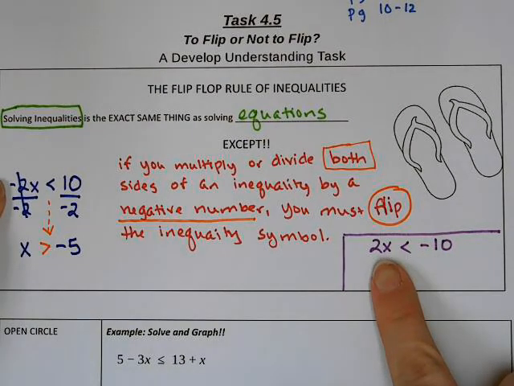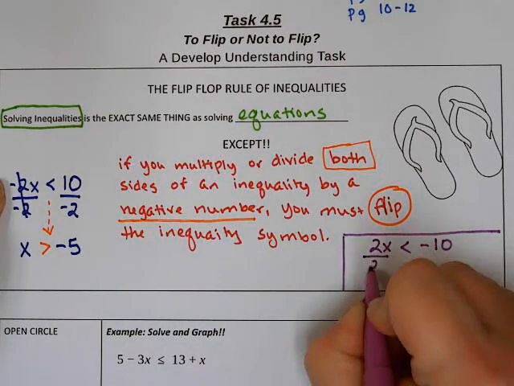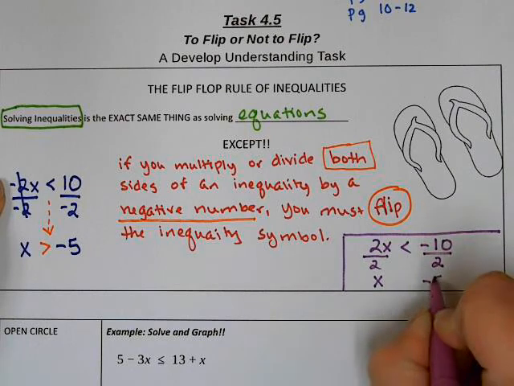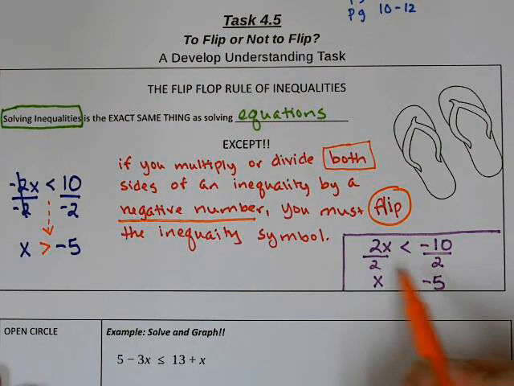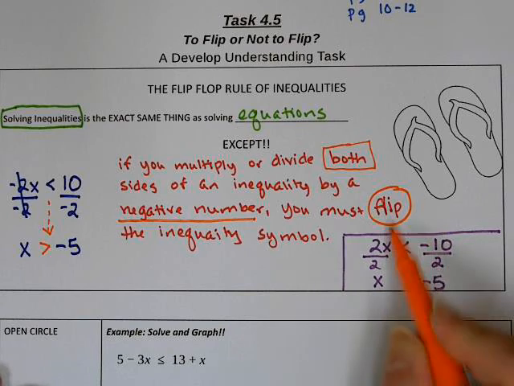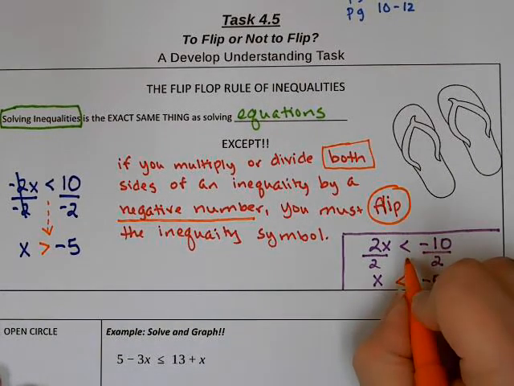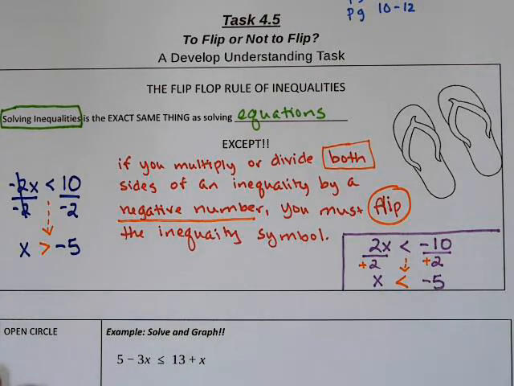So now I'm going to go ahead and solve this inequality. Since this is 2x, I need to use the inverse operation. So I'm going to divide both sides by 2. So I get x, and I've got my negative 5. But now the difference here is that the number that I divided by is a positive 2. So the number I'm dividing on both sides was positive. It means I'm not going to flip my inequality symbol. It's going to stay exactly as it was, because this number here is a positive 2 that I'm dividing by.